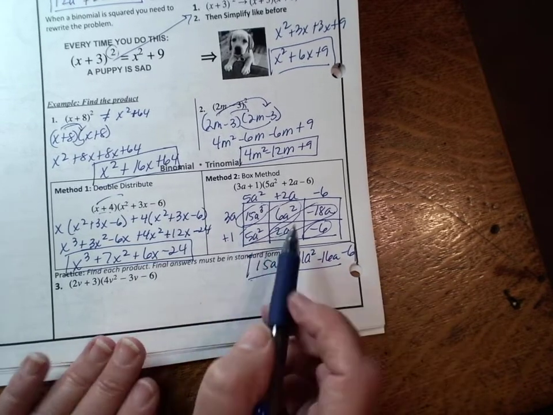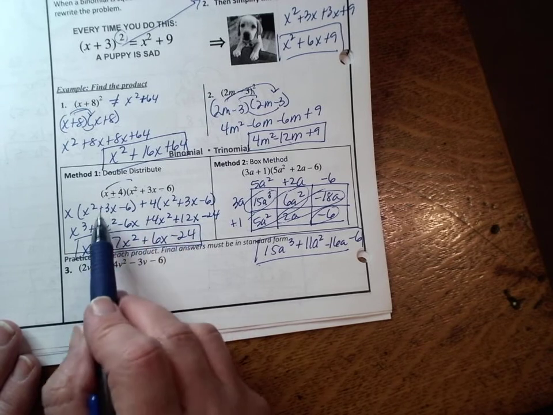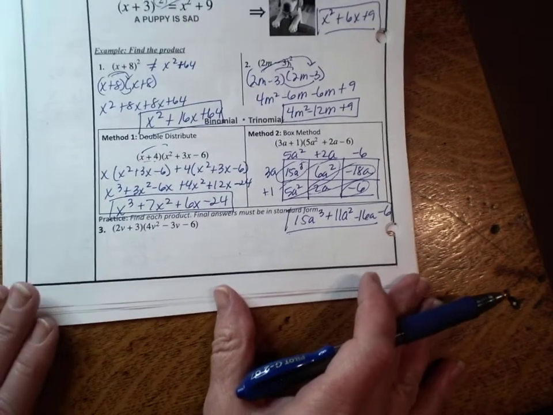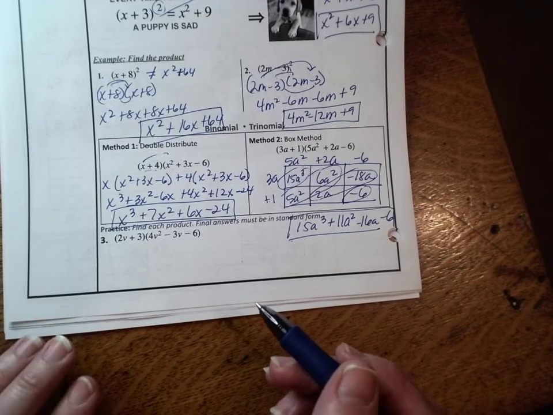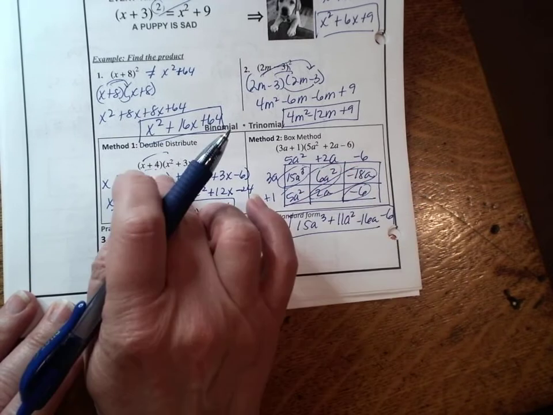So again, it doesn't matter which method, but I should not see you go from here to here. I should see you distributing, combining like terms. Don't tell me, oh, I just did it in my head. I'm going to accuse you of using an app or Google. So you need to be showing me your work, either the box or this method.